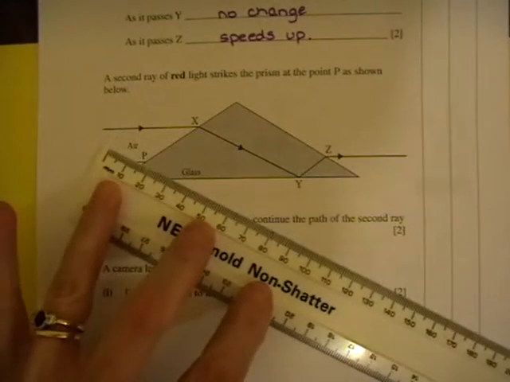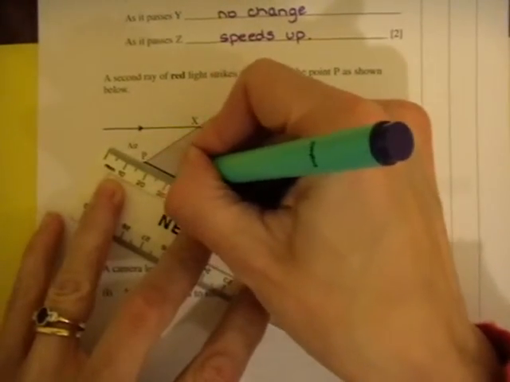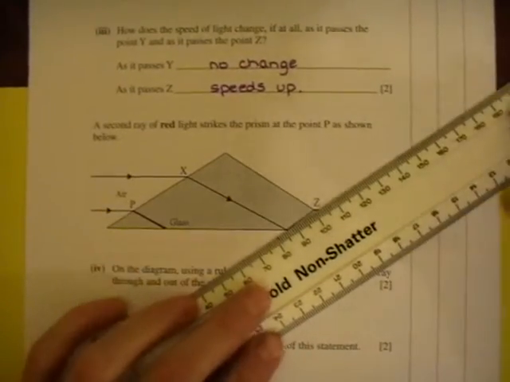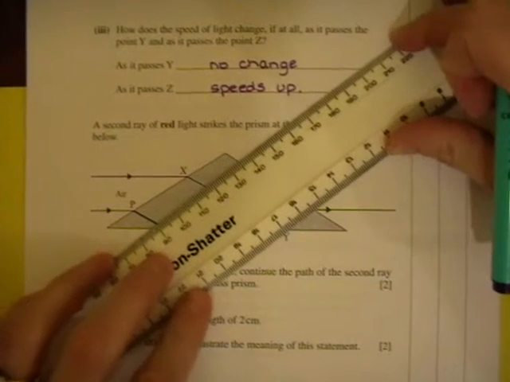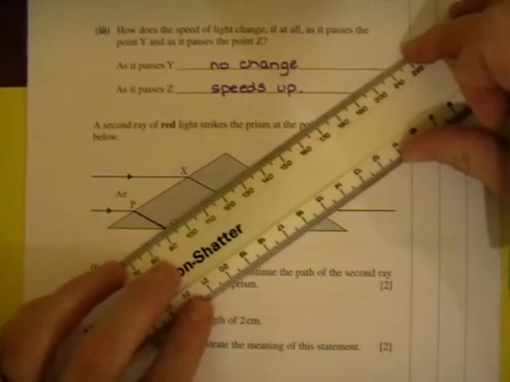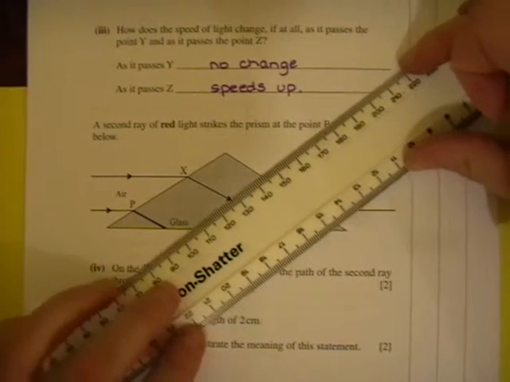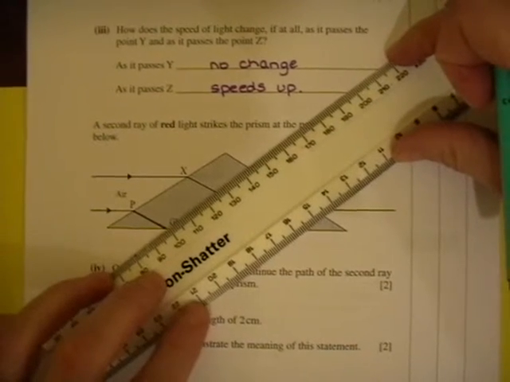So I'll move the ruler down there. That looks fairly good to me there. Okay, and then this ray here is going to be parallel to the YZ one. And if I move this down, I'm hoping that I'll get something fairly similar. Okay, so something like that.